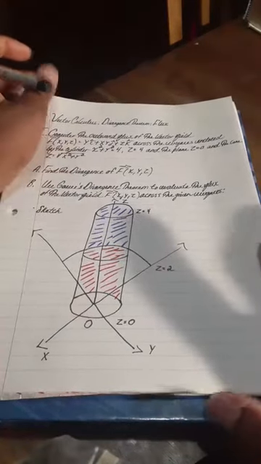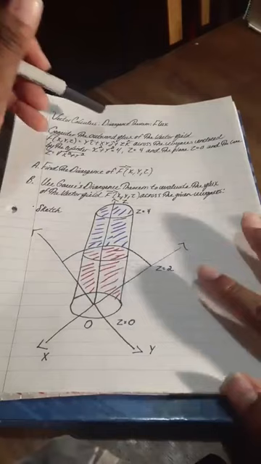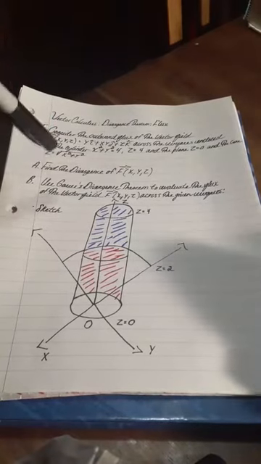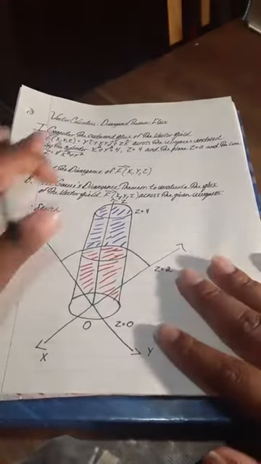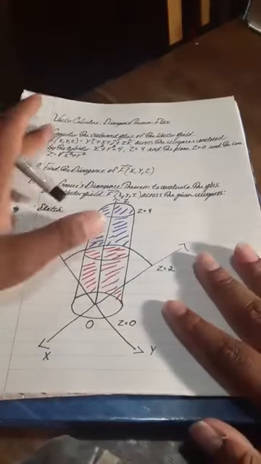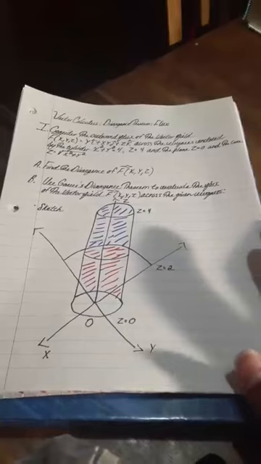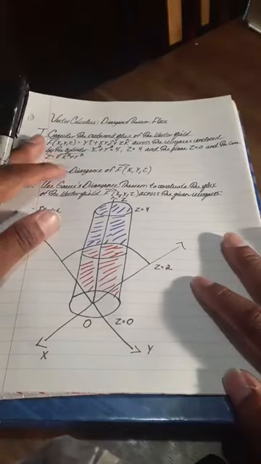Alright, what's up guys? In this video, we're going to pick up with some vector calculus. We're going to be talking about Gauss's divergence theorem here, and talking about outward flux. So we're asked to basically consider the outward flux of the vector field F, which we have here.